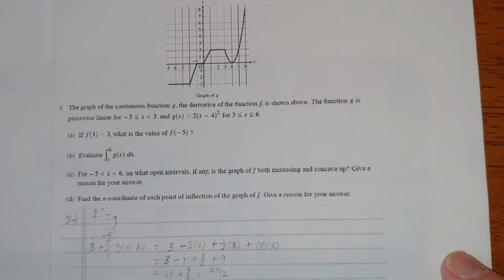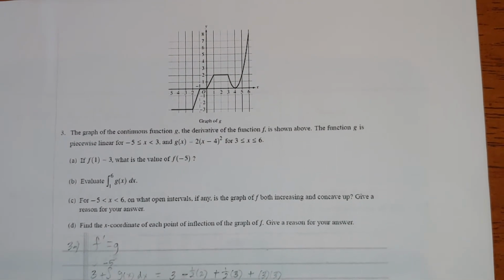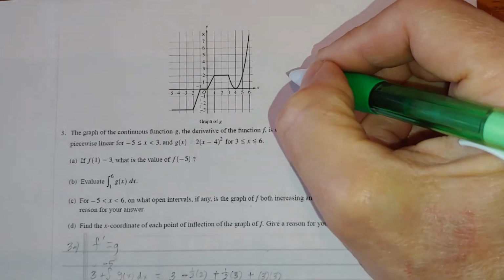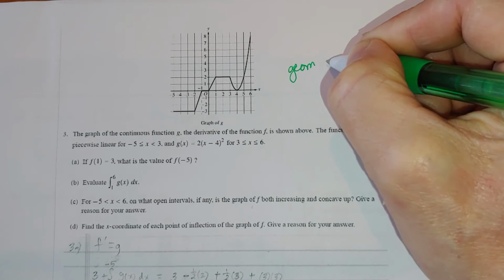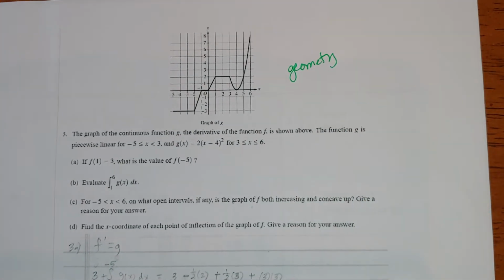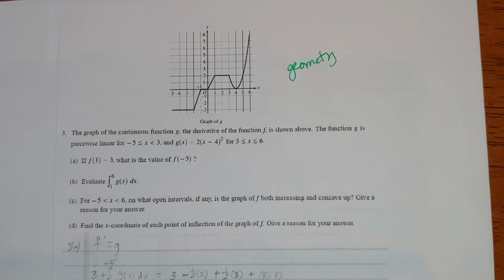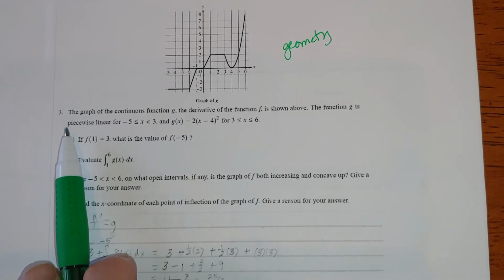Problem number 3, it's time to put the calculator away because there's no calculator on problem number 3, and this is your classic, I like to call it your geometry problem, because you're going to definitely be doing some geometry to accumulate some area, I'm quite sure. So let's take a look at the prompt.